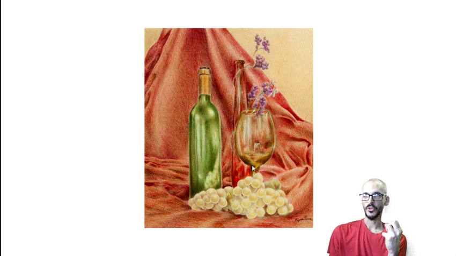Notice she doesn't use a brown color here. She's using greens layered on top of reds, layered on top of yellows. In fact, a good way to begin a colored pencil drawing is to begin with only primary colors and try and get your local colors just through different densities of these primaries on top of each other.